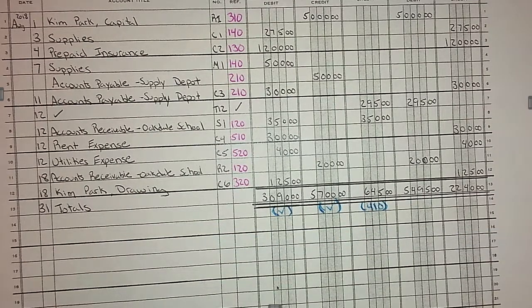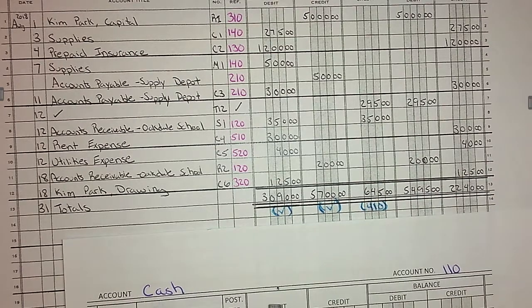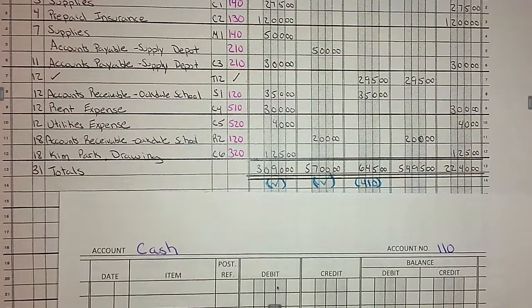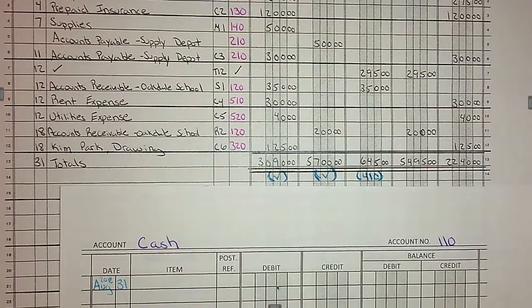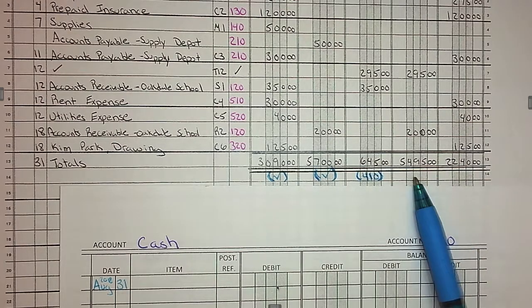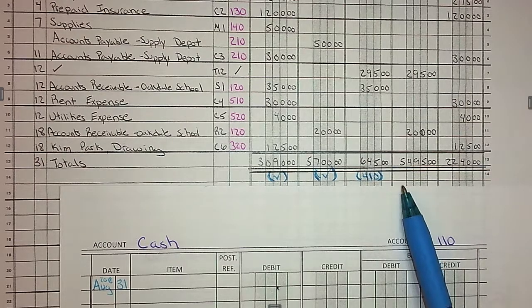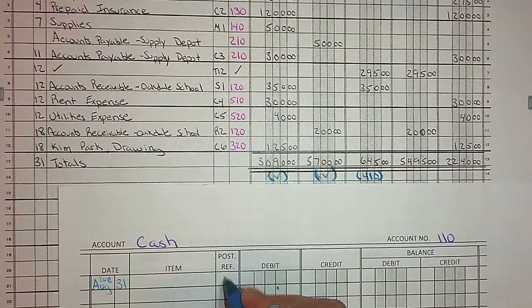Then we're going to do cash. Shall we go find our cash account? We're going to do the same procedure. We're going to start with the date. It's still August 31st. First time I'm using cash, so I'm going to put in August 2018, the 31st. I'm going to post the debit column first because that's the money coming into the business. You don't want to post your credit first because you don't want to post the money going out before you post the money going in, because you're more than likely going to have a negative number, and we don't like negatives.